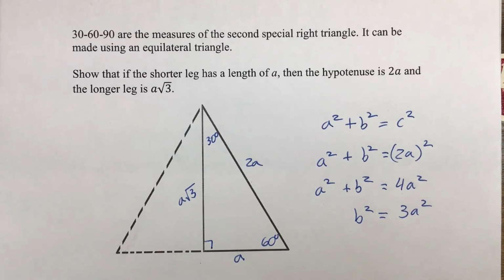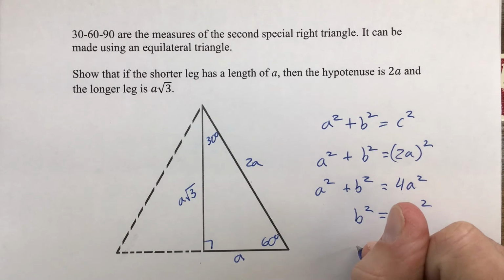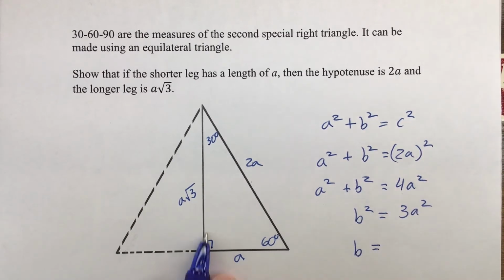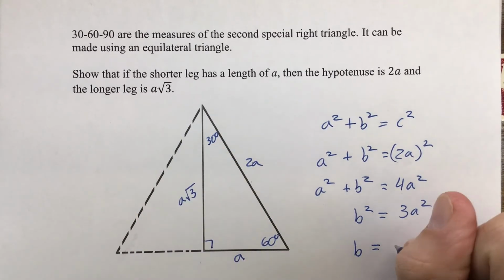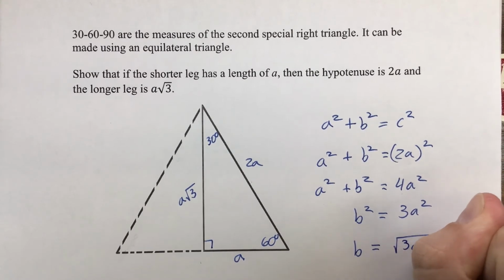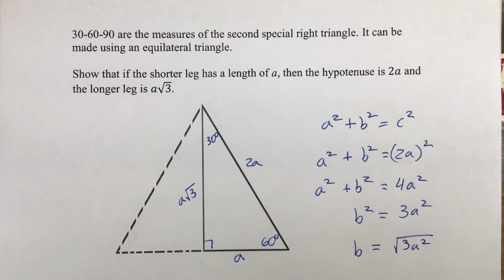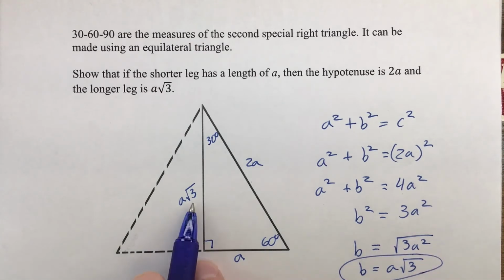And then, like the end of any Pythagorean theorem problem, what I do is square root. So B, remember that this is B, is going to be equal to the square root of 3A squared. And like the last example, because the A squared is a perfect square, that can actually be moved out front. We get B is equal to A times the square root of 3. Because the 3 was not a perfect square, it has to stay inside. And that is this.